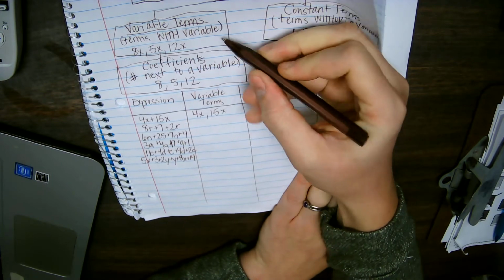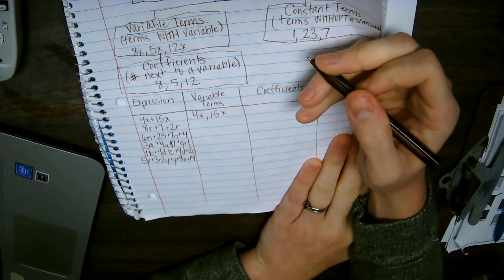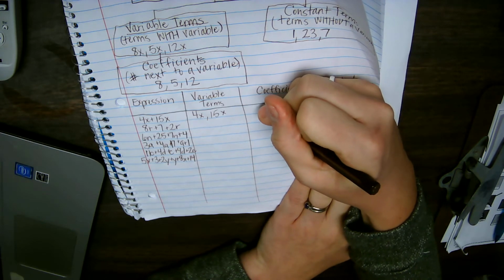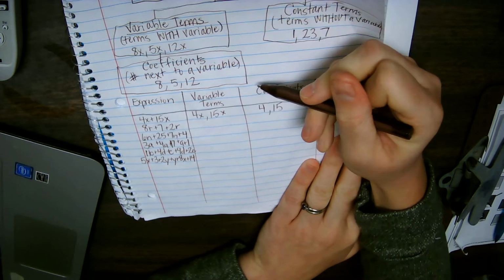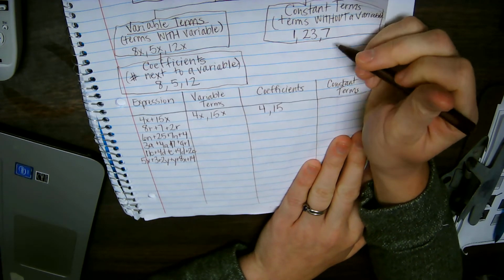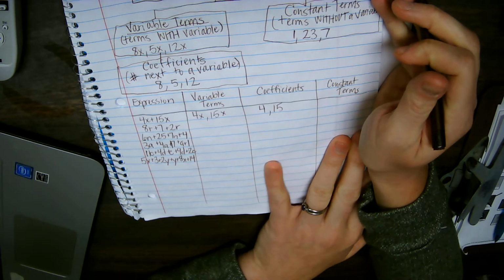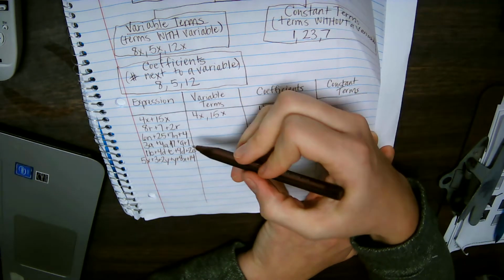Our variable terms, remember, were the terms with the variable, and that's all we have. Our coefficients would be 4 and 15. Remember, our coefficients are the number next to the variable. And then we have constant terms, our terms without a variable. Do we have any constant terms here? We don't. So I'm not going to list anything there.